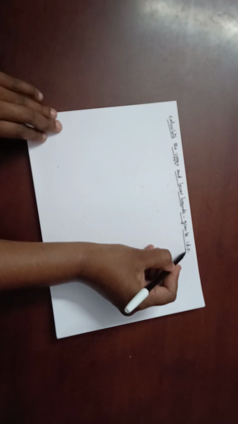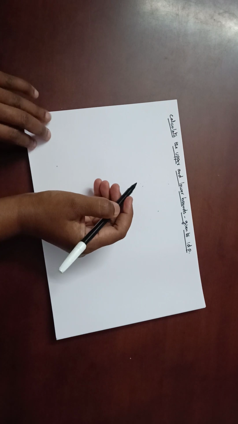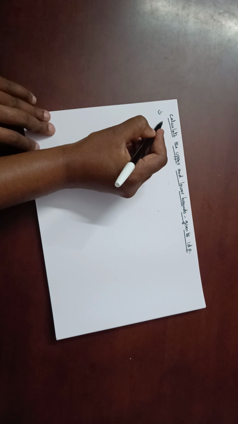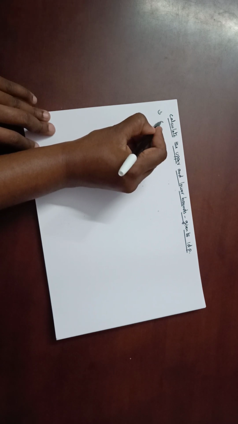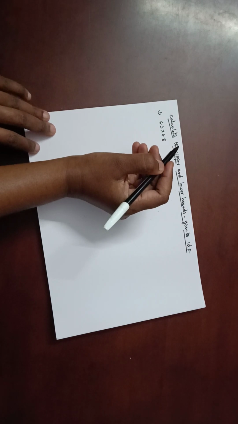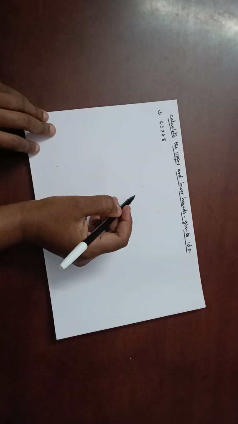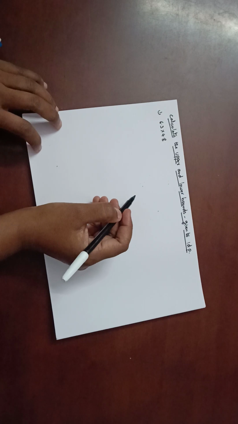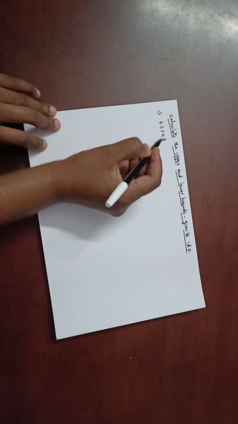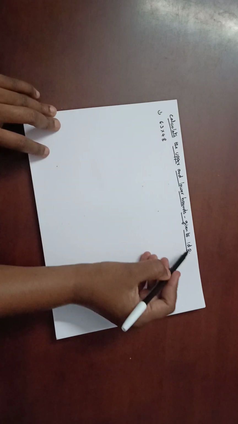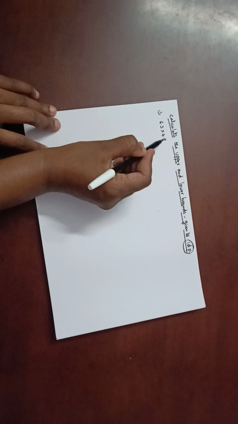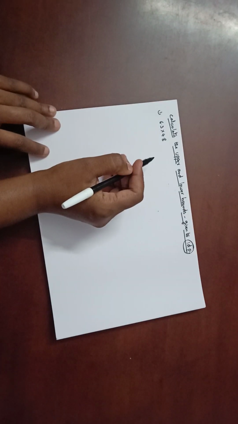So the first problem I am taking is 6.3 into 4.8. Now see, this is a decimal number, this is also a decimal number. So they are asking about 1 dp. 1 dp means we will see only one decimal.